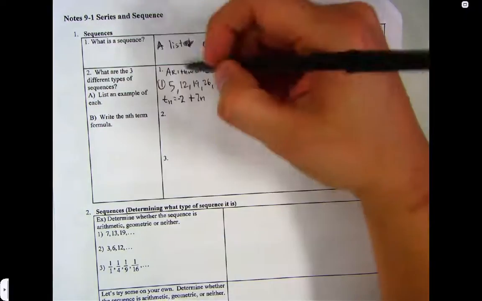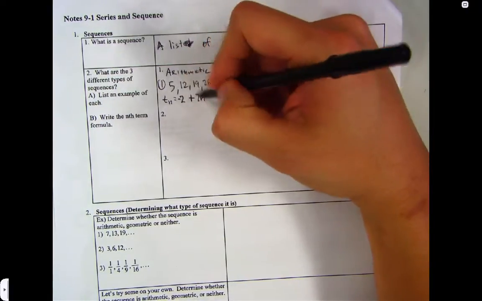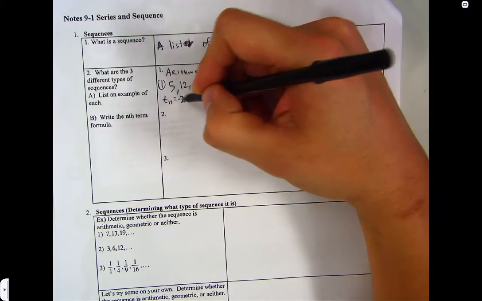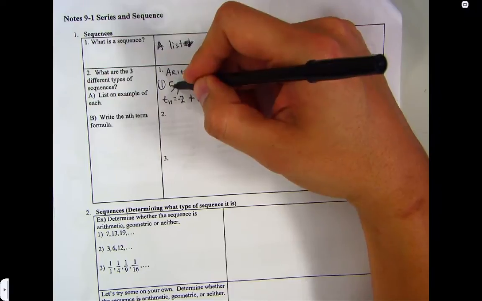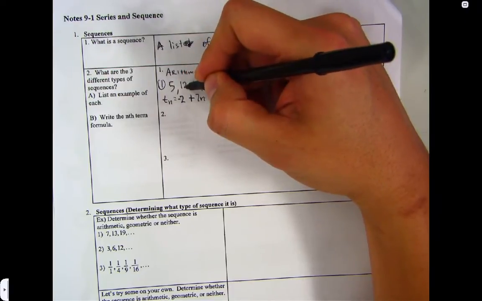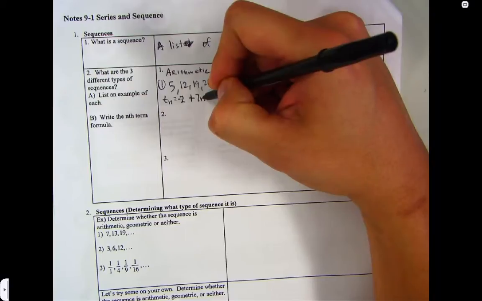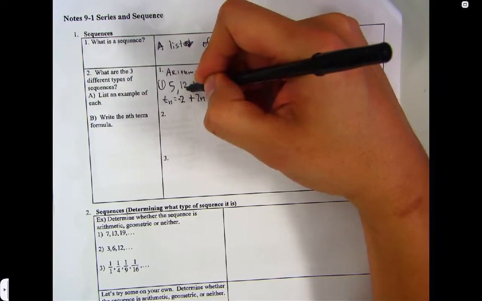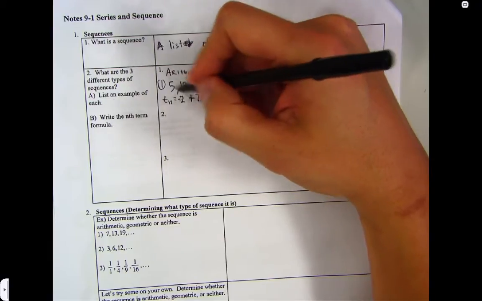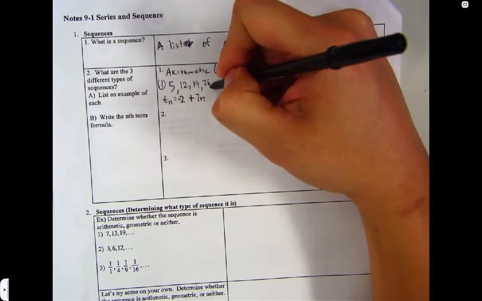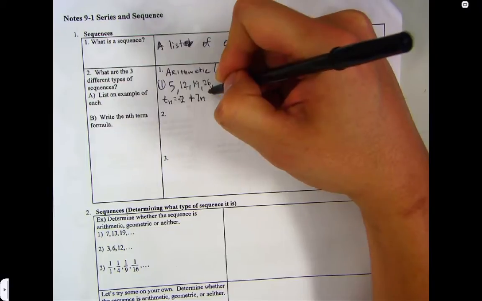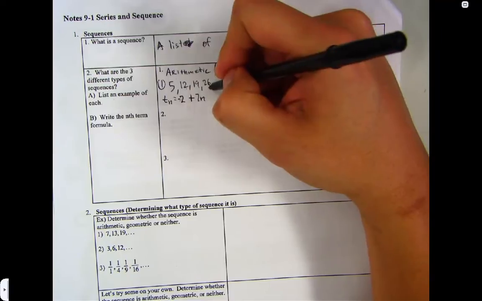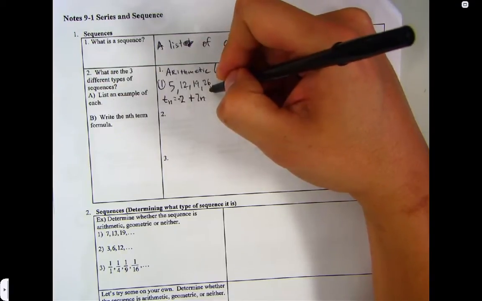What that means is, if I want the first term, I'm going to plug in 1. What's 7 times 1? 7 plus negative 2, which is 5. Okay? If I want the second term, I plug in 2. 7 times 2 is 14. 14 plus negative 2 is 12. So this is the formula for the sequence here. Say I wanted the fourth term. What number do you plug in? 4. 7 times 4 is 28. 28 plus negative 2 is 26. Okay? Are we good with that?